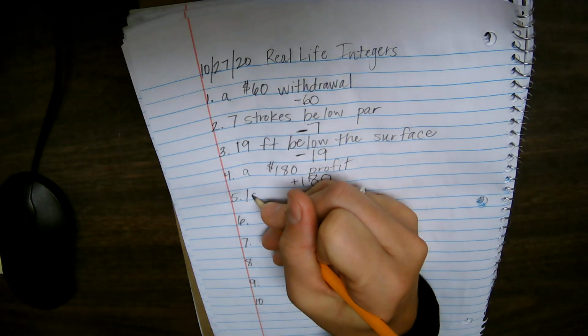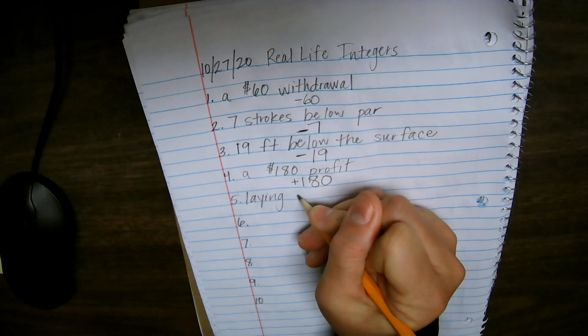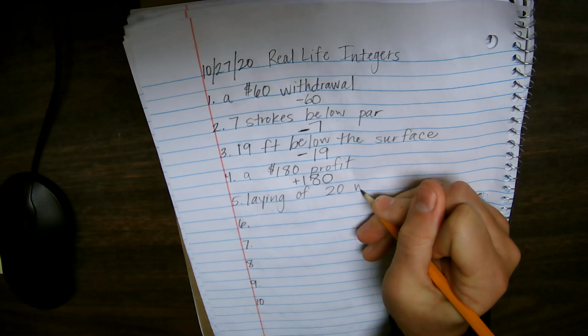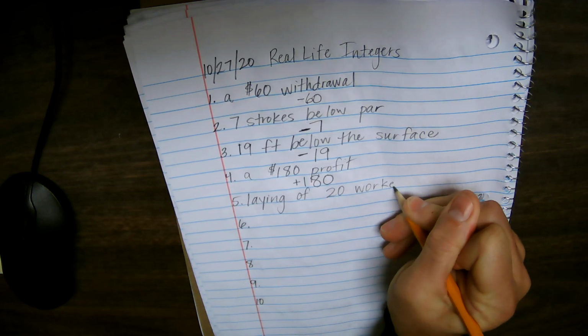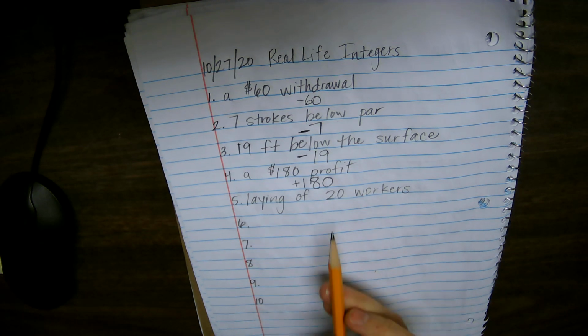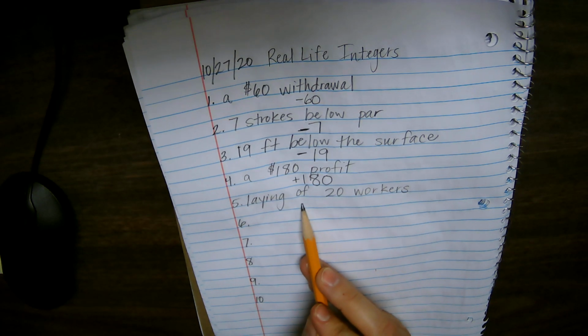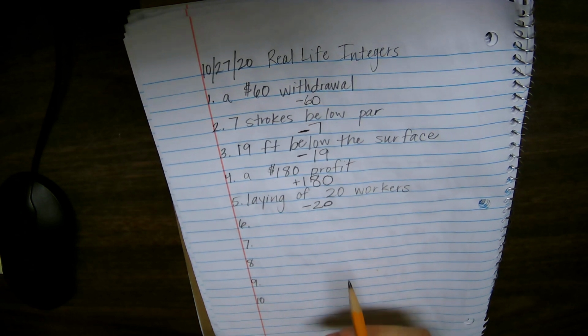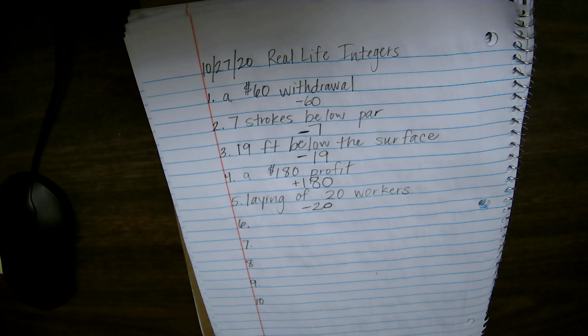Laying off 20 workers. Holy cow. So if you started with a certain number of workers and you're laying off 20, those workers are being taken away from your employee base, right? There's a lot of negatives going on here, isn't there?